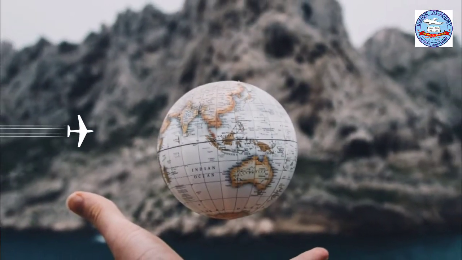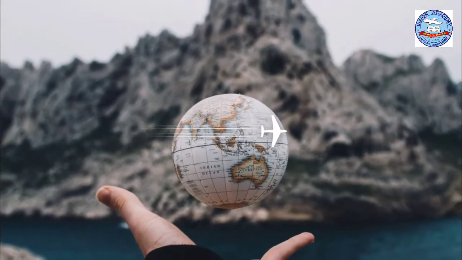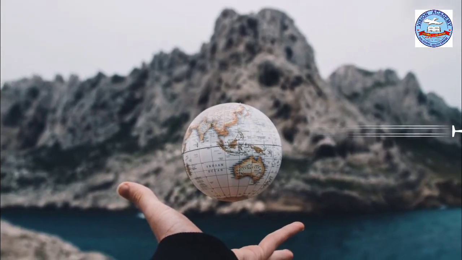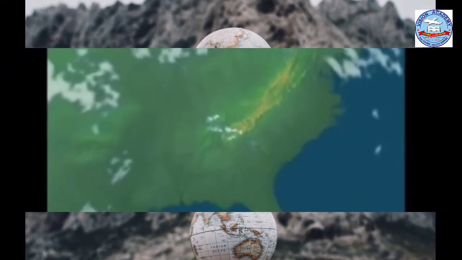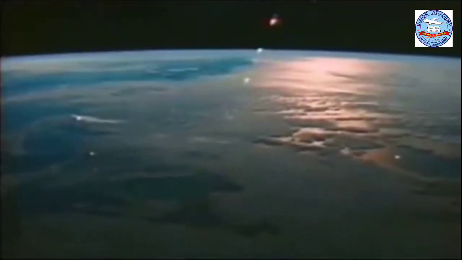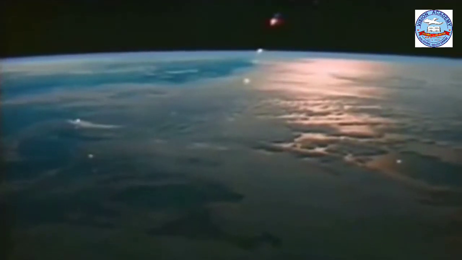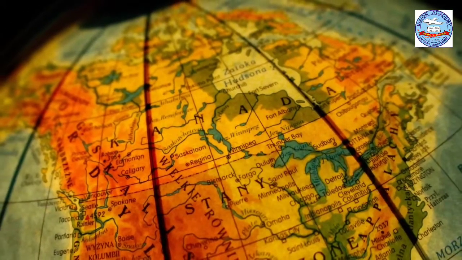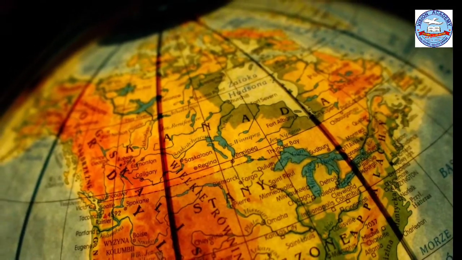Today we will learn the imaginary lines, that is latitude and longitude. We are aware that the globe is a small model of the Earth, and the shape of the Earth is like an orange. It is a sphere, which is slightly flattened at the top and at the bottom. When you look at the globe, you see a number of countries and important places marked on it. And there are different lines drawn or passing through different places.